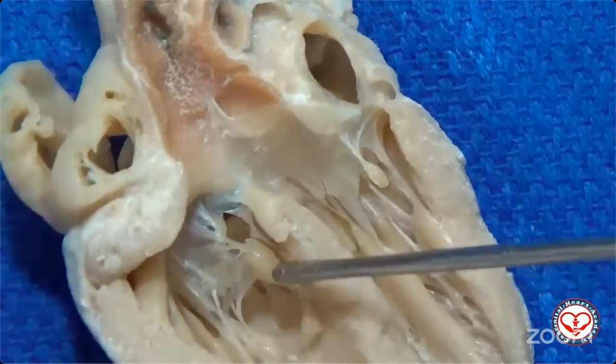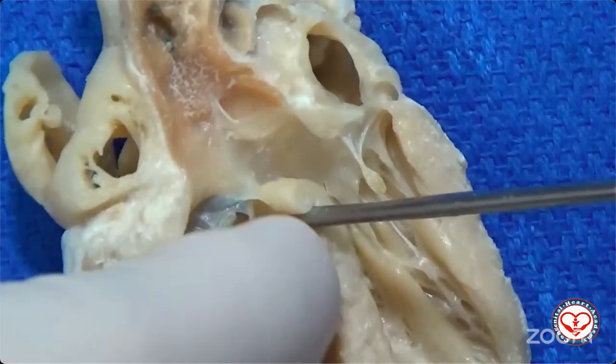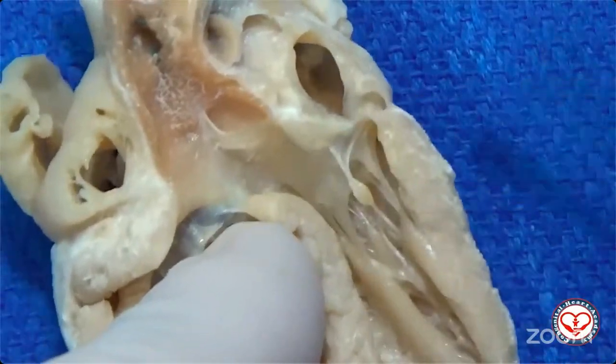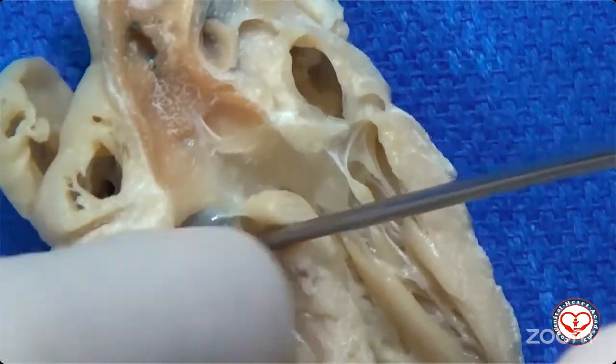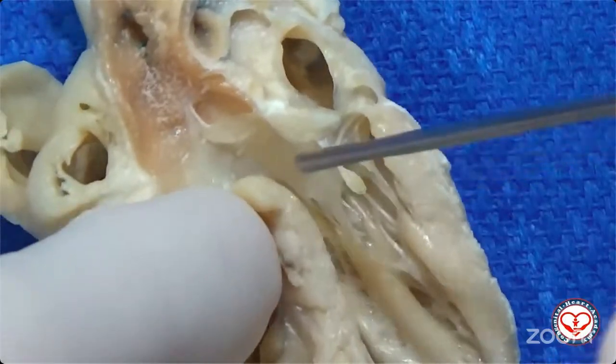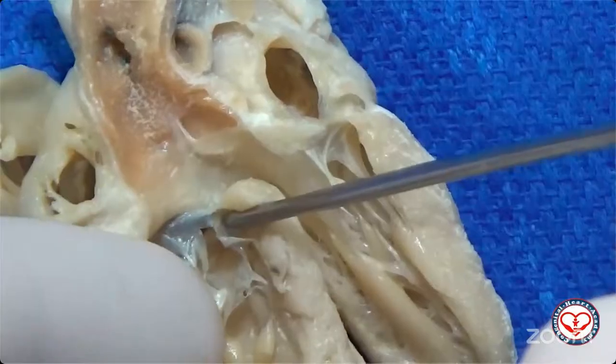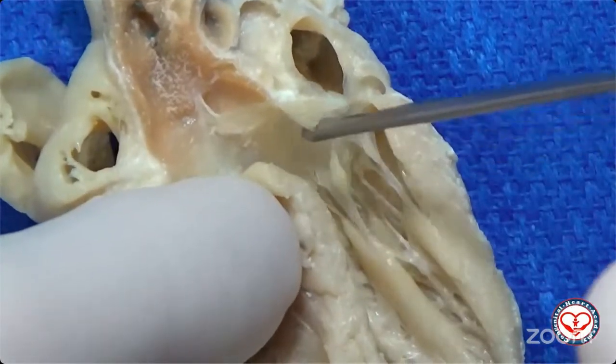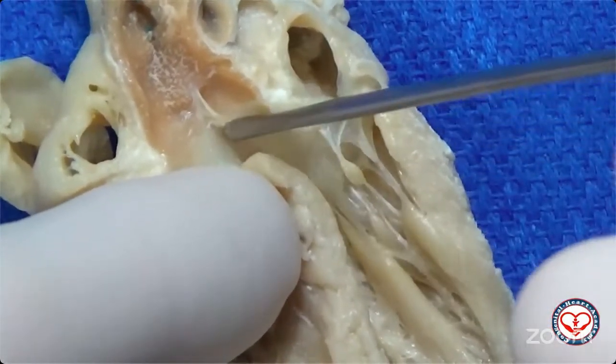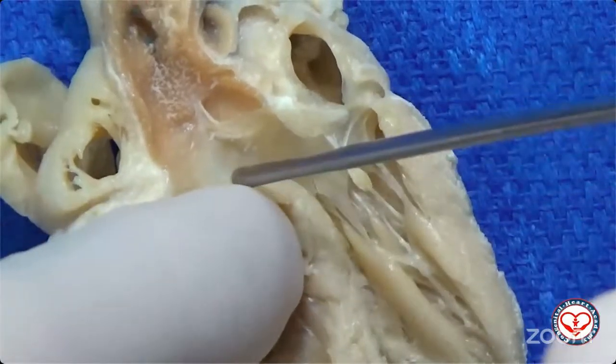If we push this septum to illustrate how a double outlet right ventricle might look, we can see that the aorta is now more committed to the right ventricle, with this left-sided component remaining as the left ventricular outflow tract.